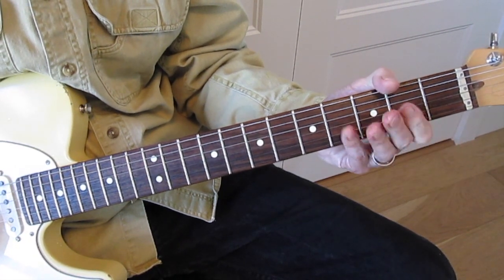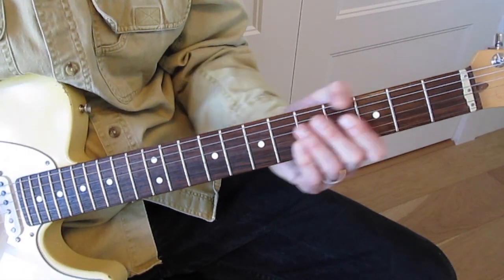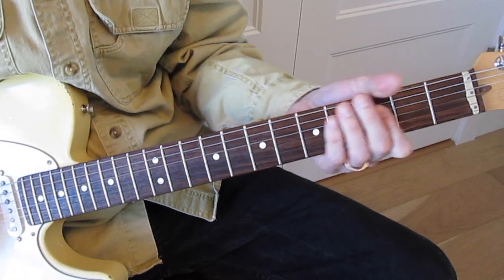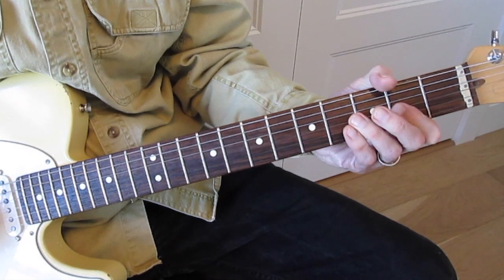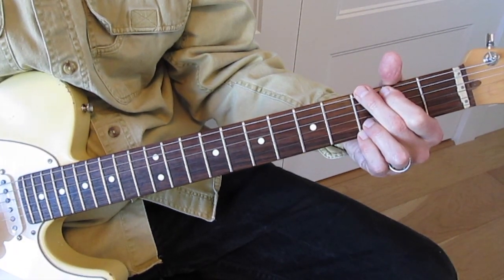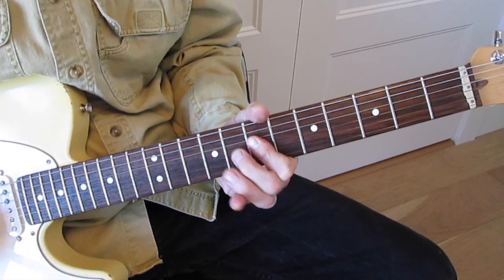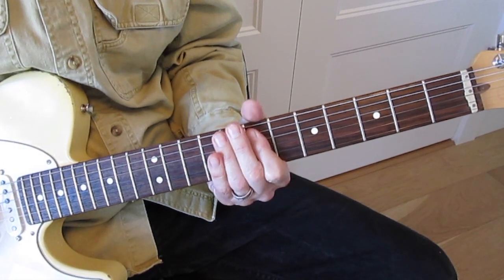It's just a classic bend over a major chord like that. So B chord, A chord, and then back. You're all I've got tonight, and then I need you, and then we're back there.